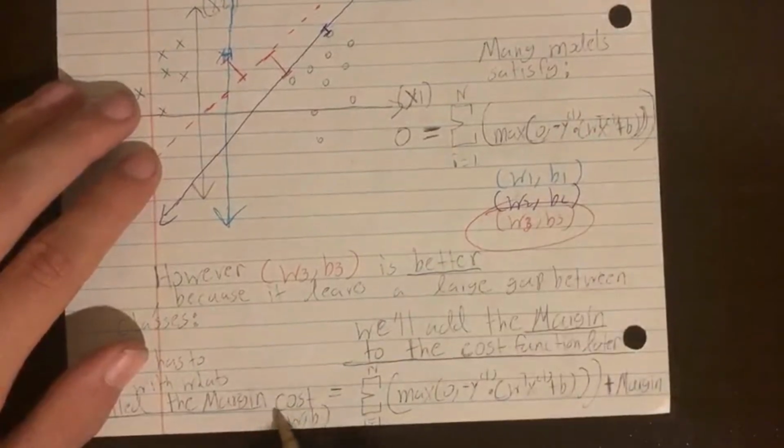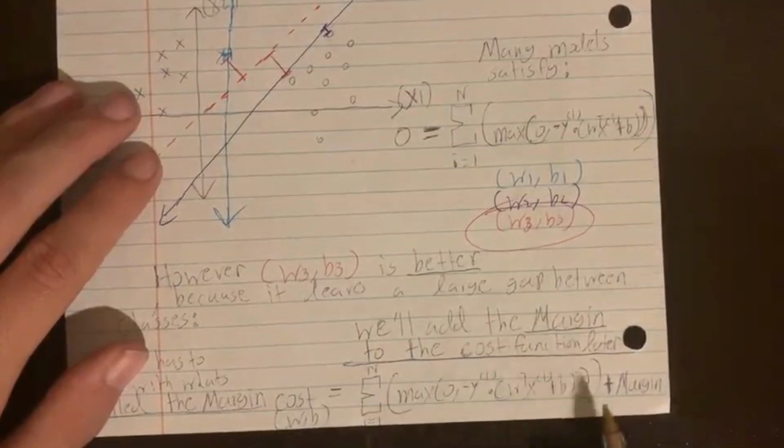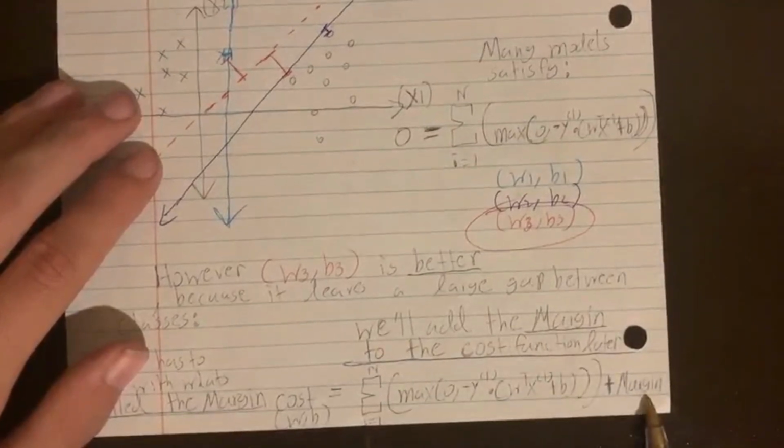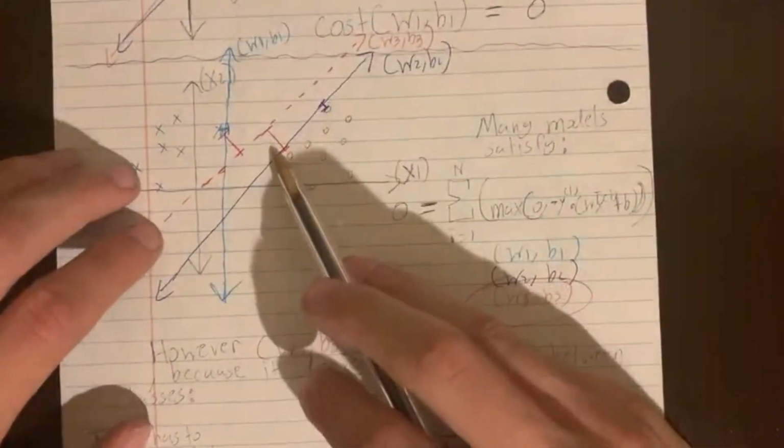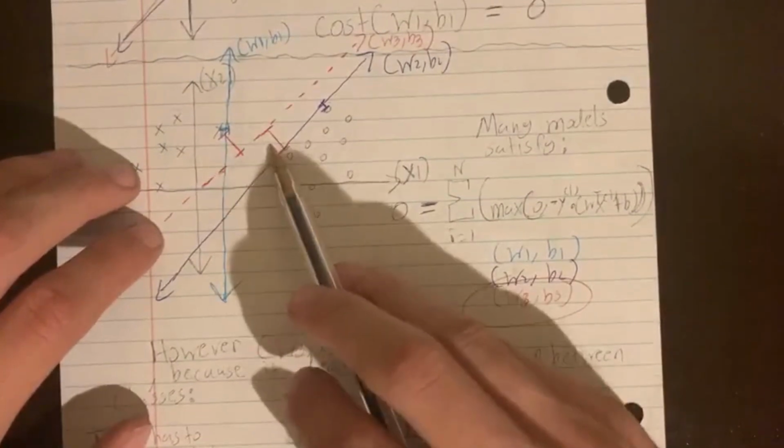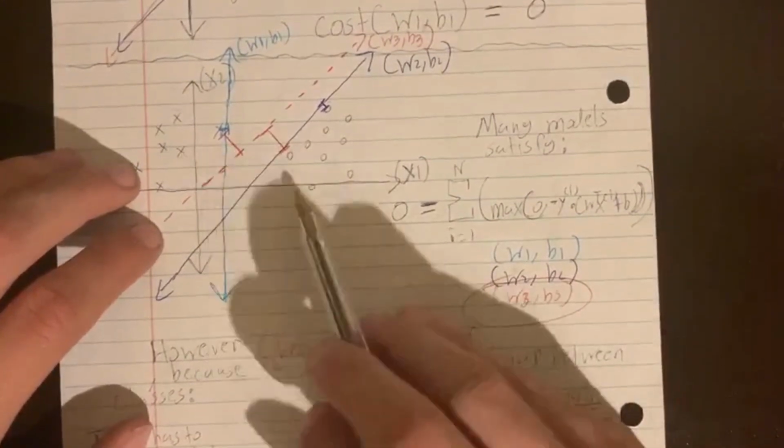But our cost function will then look like the original cost function, the summation from i equals 1 to capital N of the max of these 2 values, plus a new margin term, which has to do with this gap I explained here between the 2 classes.